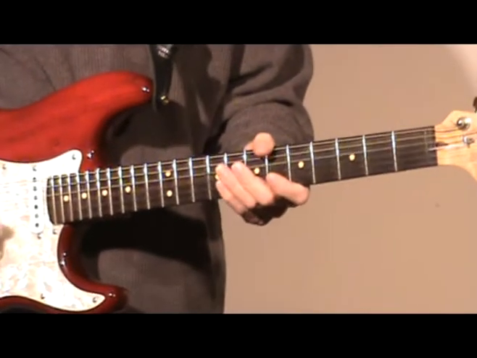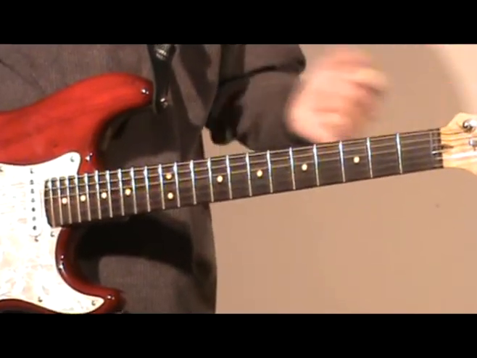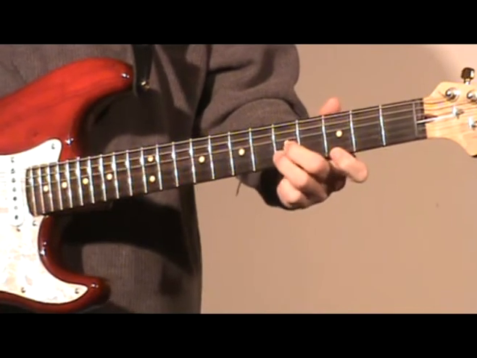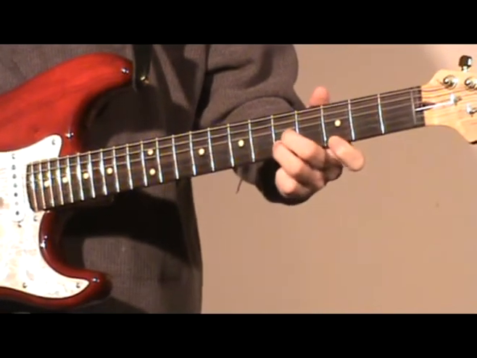Okay, so we're going to play that series of triads as half notes. 1, 2, 3, 4.